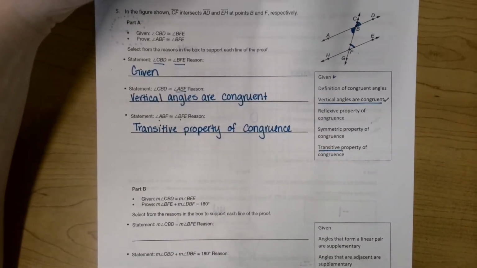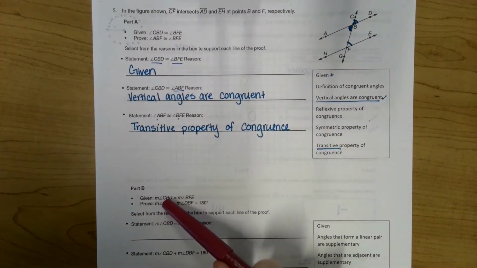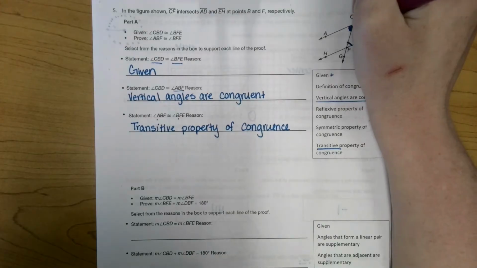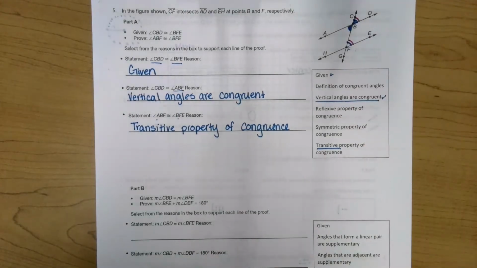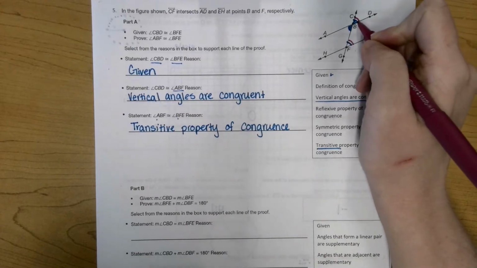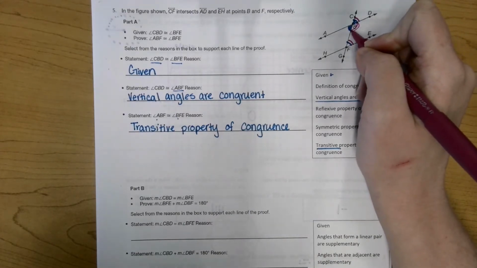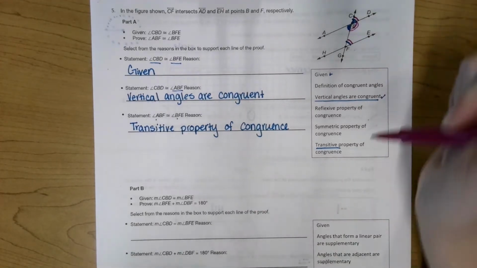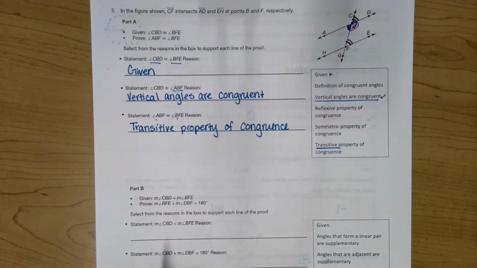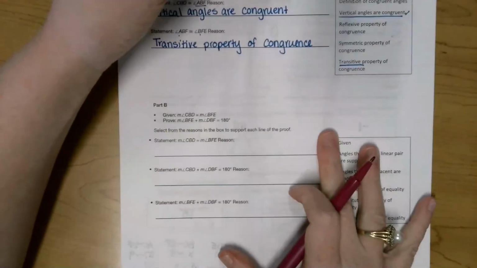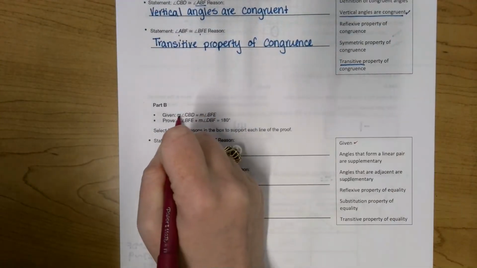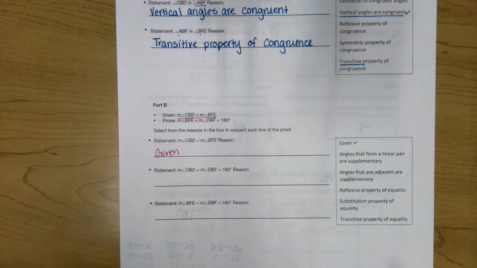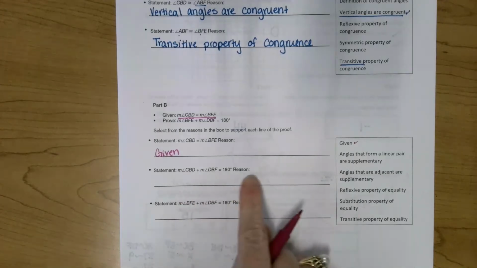All right, so let's look at part B. Given that the measure of CBD and the measure of BFE are equal, I'm going to do this in pink. So given that these two are equal, prove that BFE plus DBF equals 180. So we want to prove that if I add these two, it'll equal 180. Okay, so first statement, measure of CBD is equal to measure of BFE. Why is that? Well, that is our given. Measure of angle 2, CBD plus DBF is equal to 180.